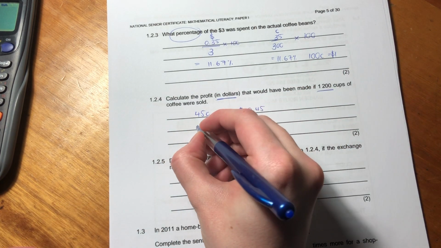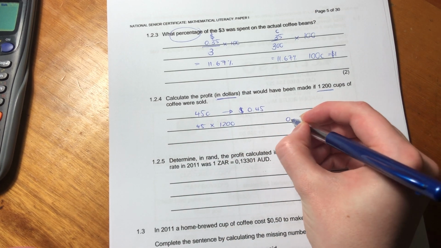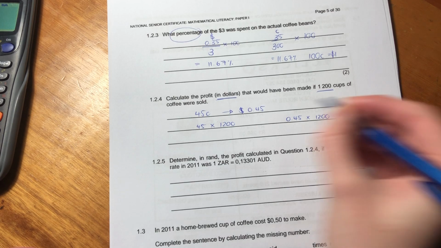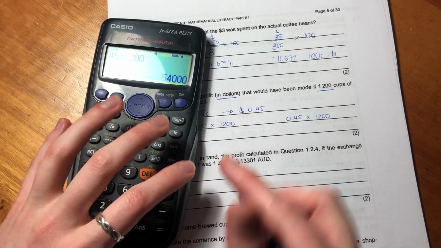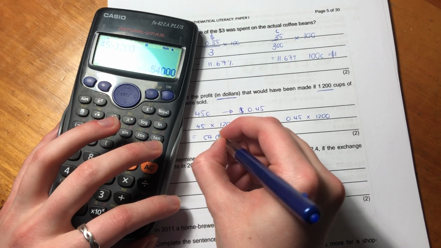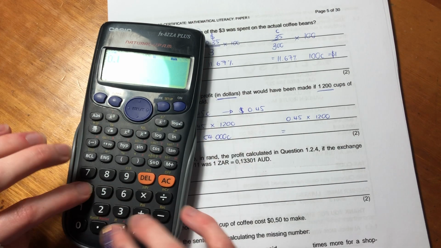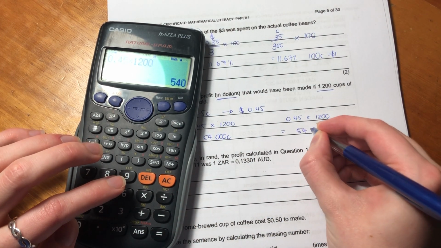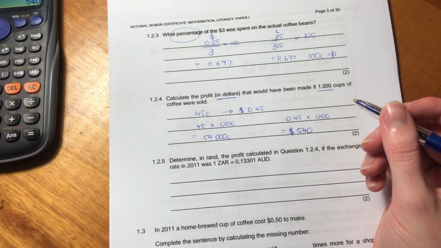I'm going to do it both ways. So I'm saying 45 cents times 1,200. And then I'm saying $0.45 times 1,200. Okay, 45 times 1,200. So that's 54,000 cents. Okay, 0.45 times 1,200 on the other side, so it's $540. Australian dollars. Sorry, not US dollars, Australian dollars.